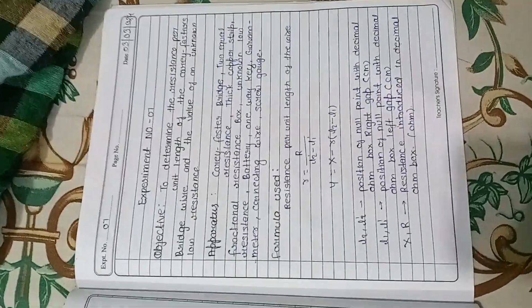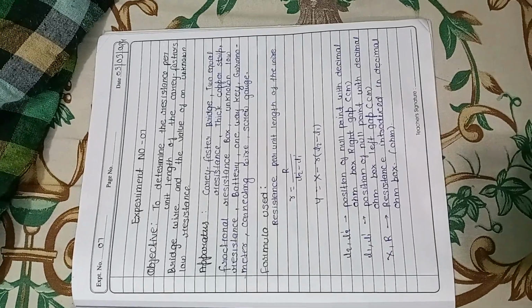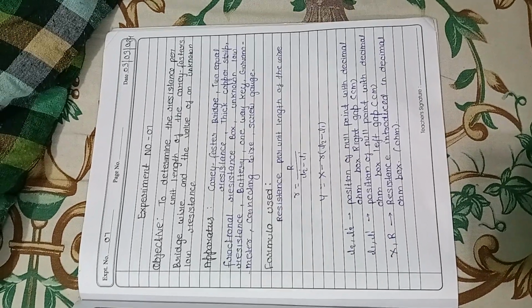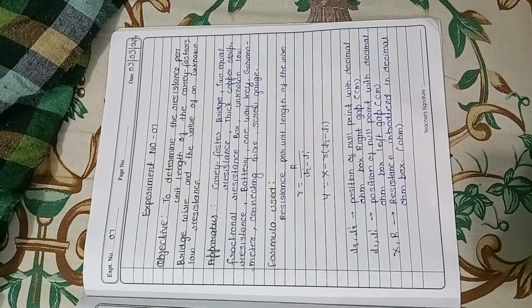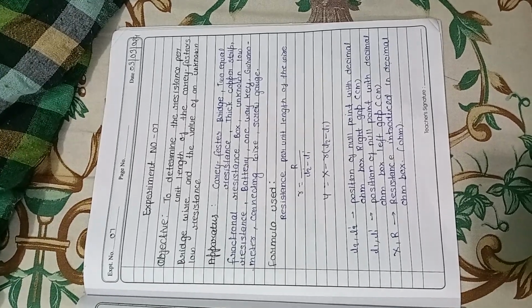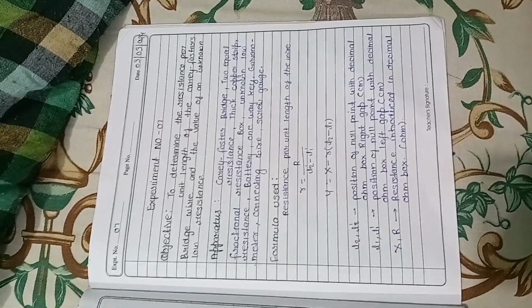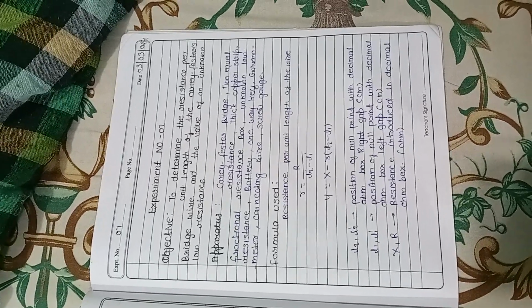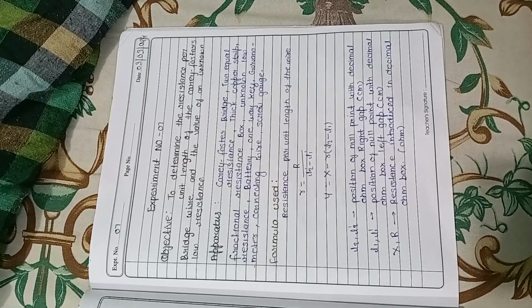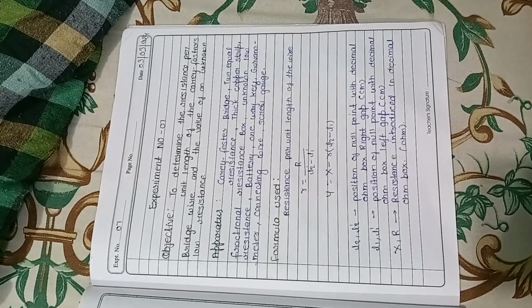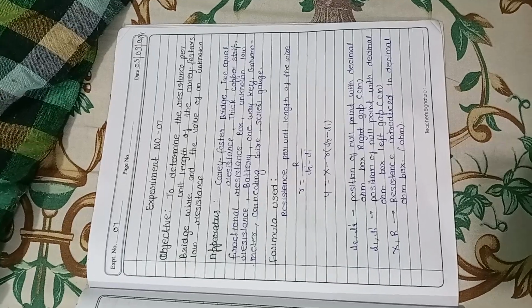The last experiment is to determine the resistance per unit length of the Carey Foster bridge wire and the value of an unknown low resistance. Carey Foster bridge is the type of bridge which works on the principle of Wheatstone bridge.